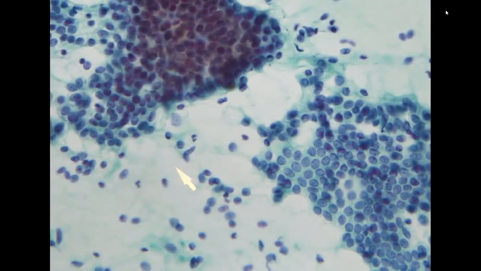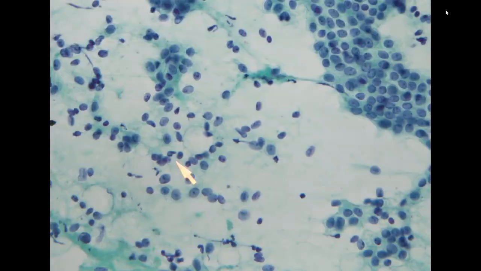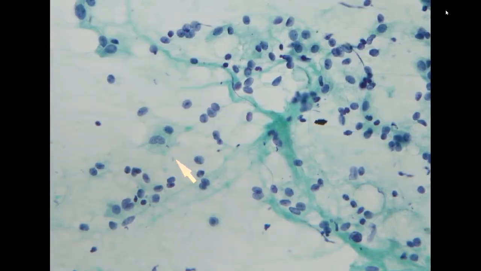So I think this is still benign because most of these larger cohesive fragments still have myoepithelial cells around them. But the problem is that there are just too many myoepithelial cells. So it is likely an adenomyoepithelioma. So we call these negative and we rule out adenomyoepithelioma.